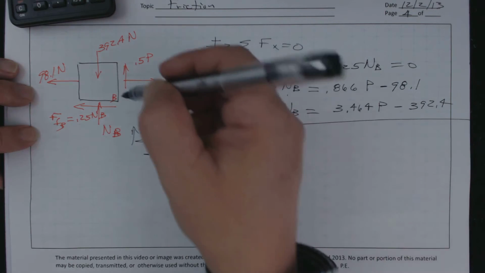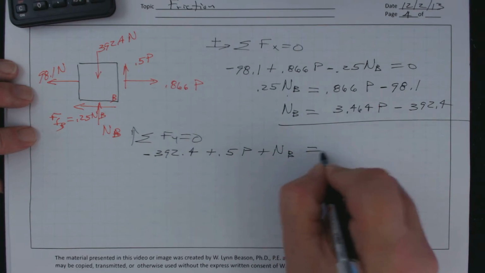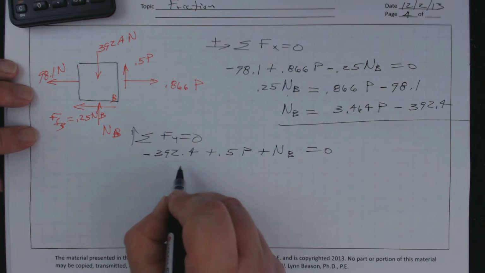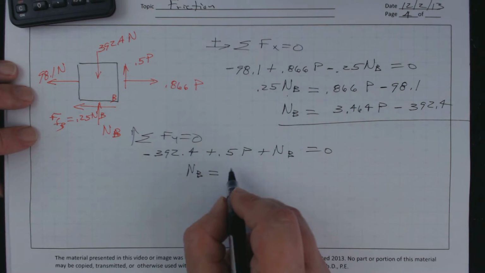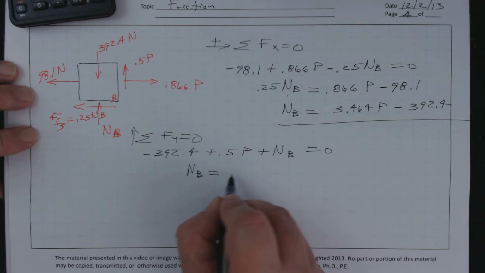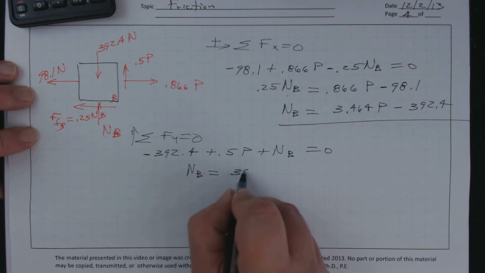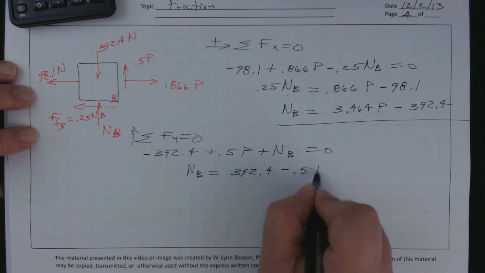So 0.5P is up, NB is up, 392.4 is down, so that's equal to 0. And then it's pretty simple for me to say that NB is equal to 392.4 minus 0.5P.